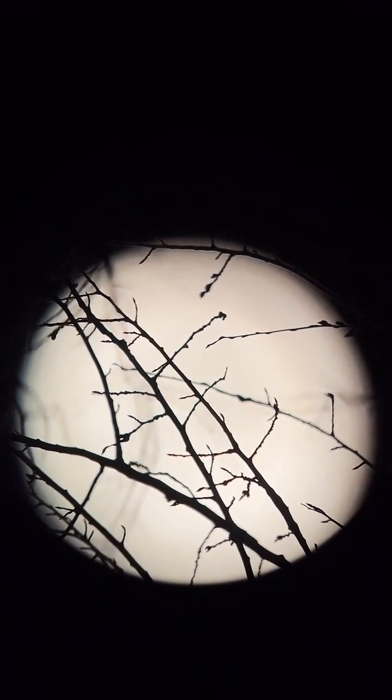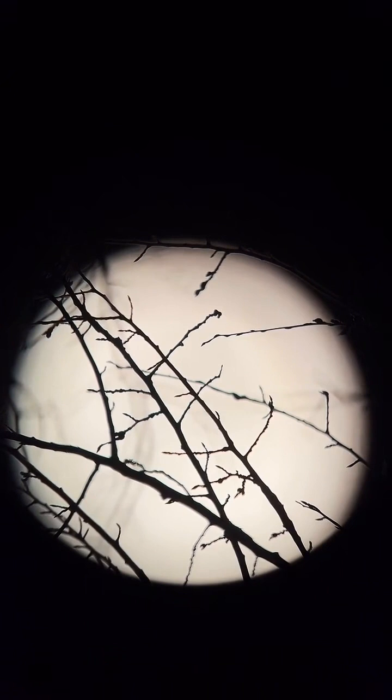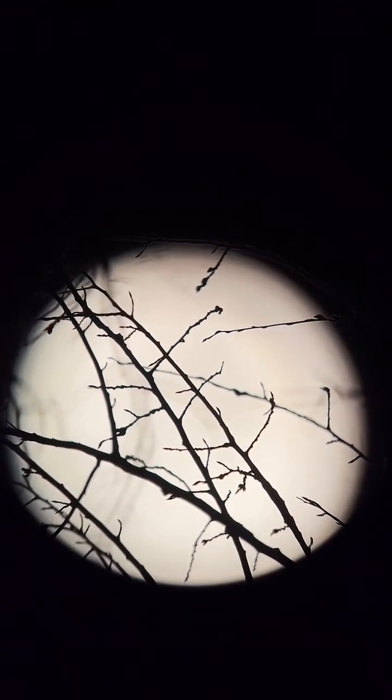Uh-oh, it won't let me zoom out. TikTok does that to me all the time. It won't let me zoom out or in or anything, I guess. So there's the moon. There's the branches. So then let me change the focus again.